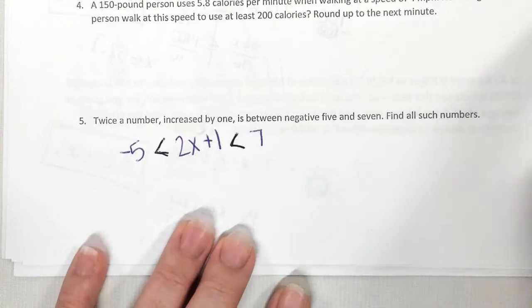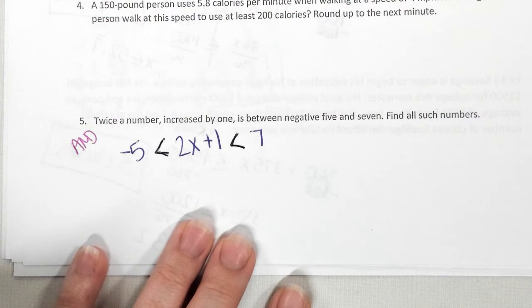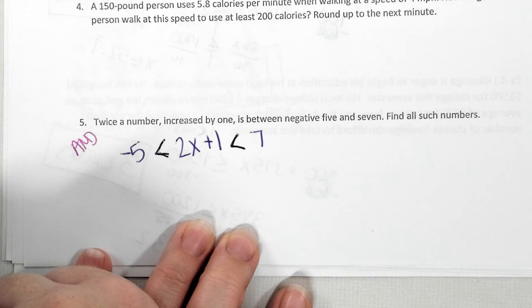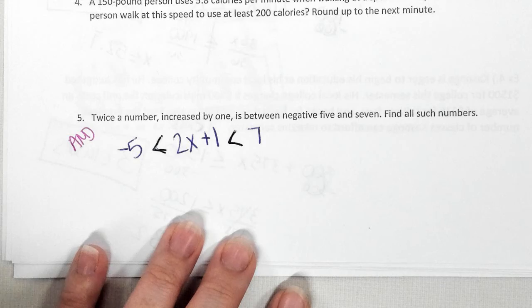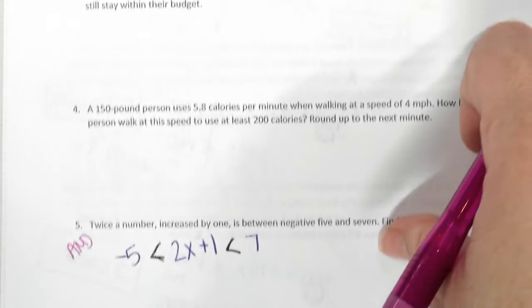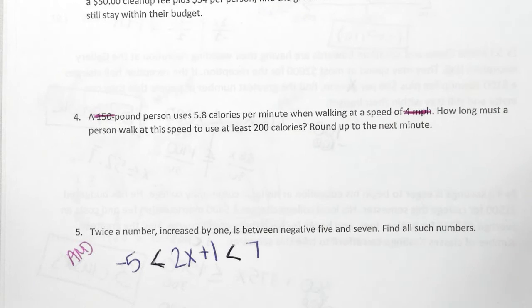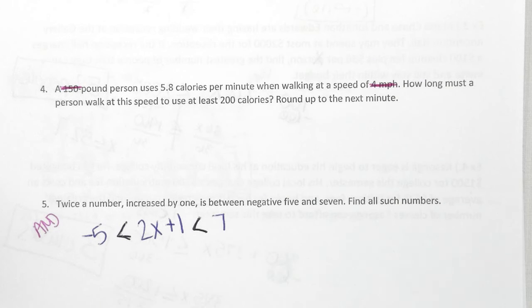So this is what you're solving. Remember, this is an and problem. So where is your solution whenever you draw your number line? Where they overlap, where they cross each other. Okay? So those are the two things. And then one more thing is this number, 150 pound and 4 miles per hour, does not go in your equation for number 4. Okay, there's only 5 problems. If you finish and you've already finished Friday's practice, then you're done for the day.